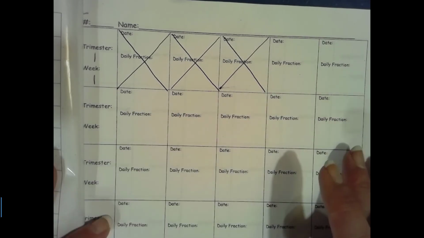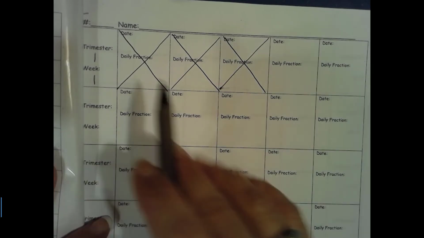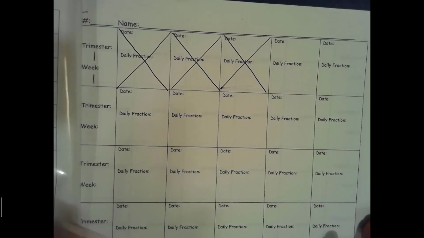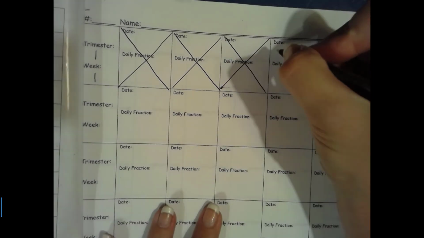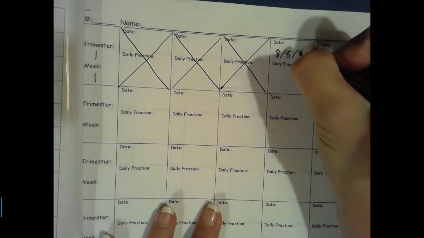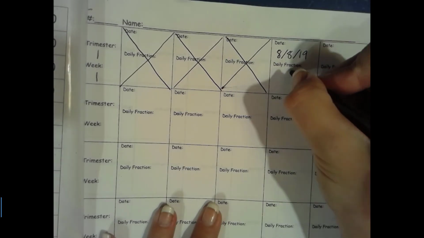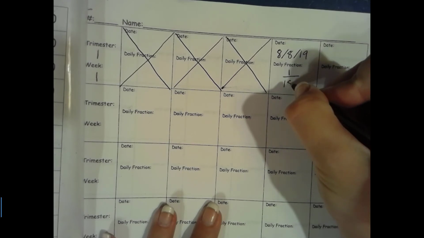We do not cross out a whole week. So during this whole year, we will not be crossing out more than a few days. We will not cross out a whole week. So today we're starting. It is 8/8/19 is our date, and our fraction for today is 1 out of 180.